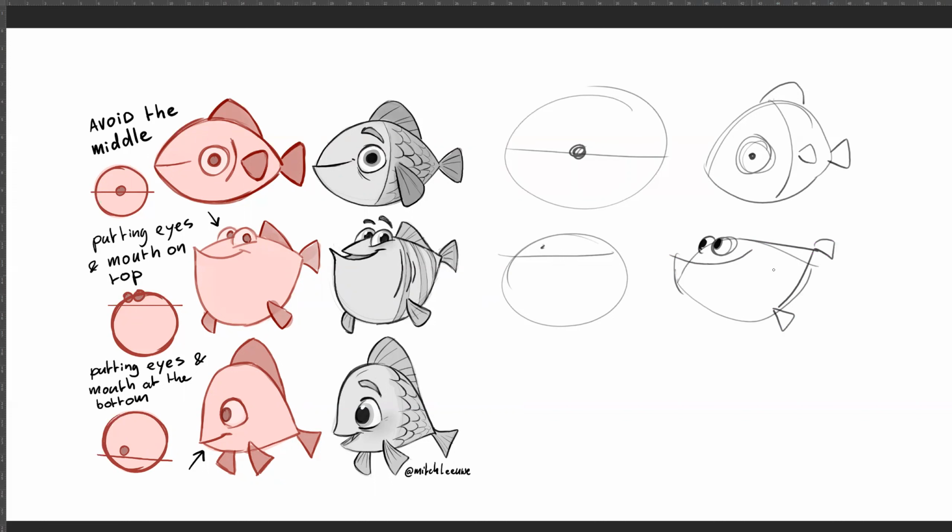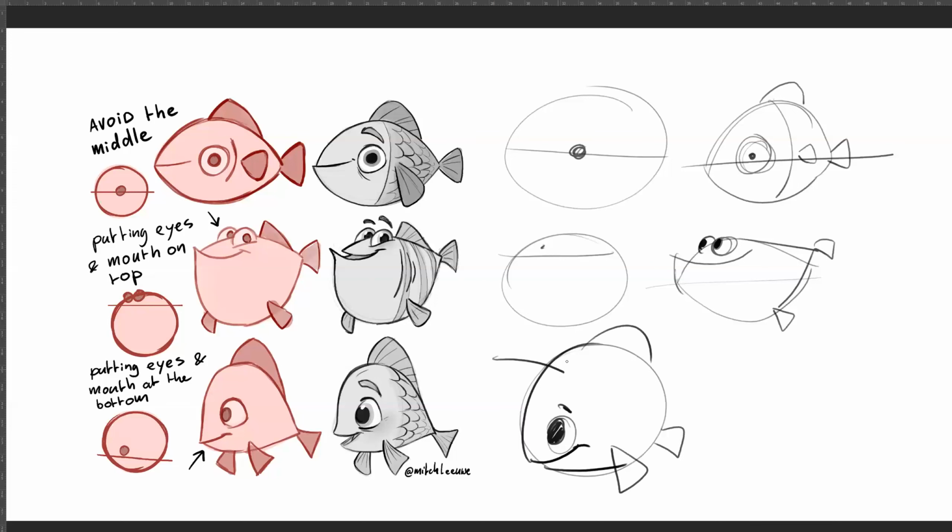So I'm playing around with it, avoiding the middle. And here as well, I'm pushing everything down. Of course there are exceptions, but this is a rule you could follow to create more interesting characters, by giving this big forehead.